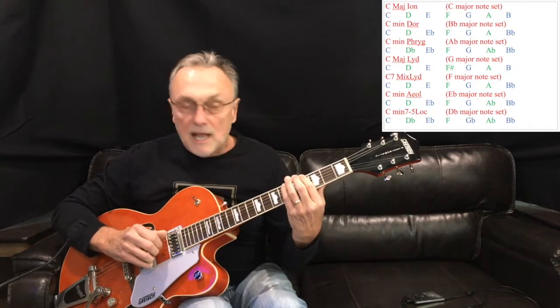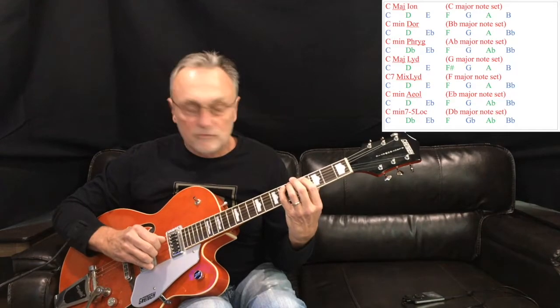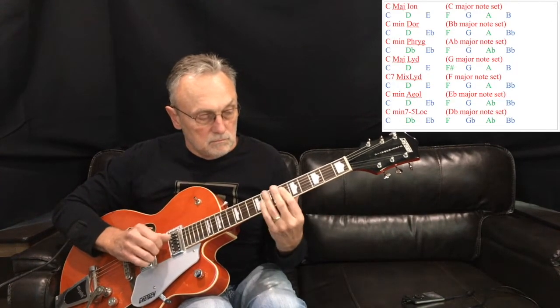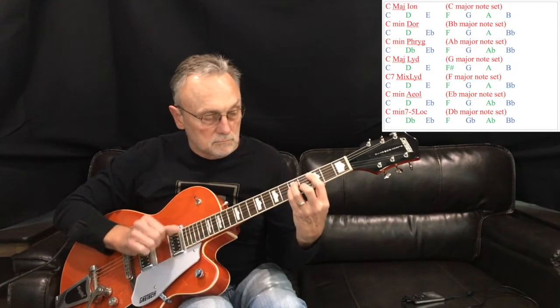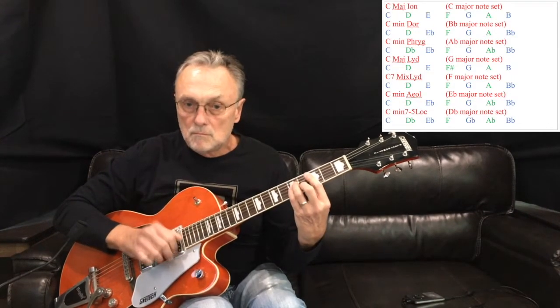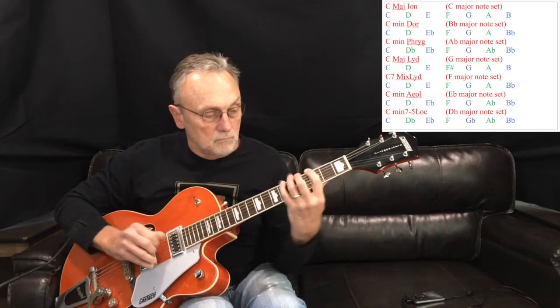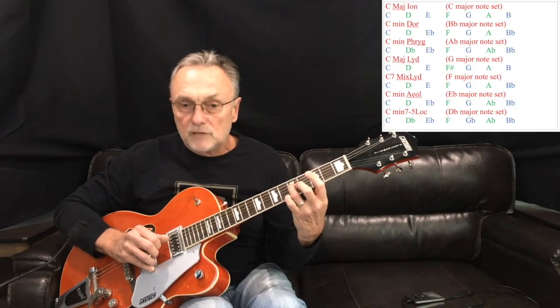So A flat major has a D flat for the 4 chord and an E flat for the 5 chord. And you'll hear that, and A flat major works beautifully over it.